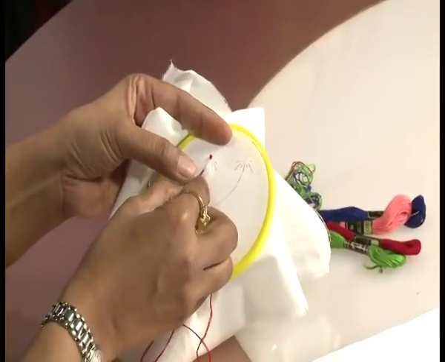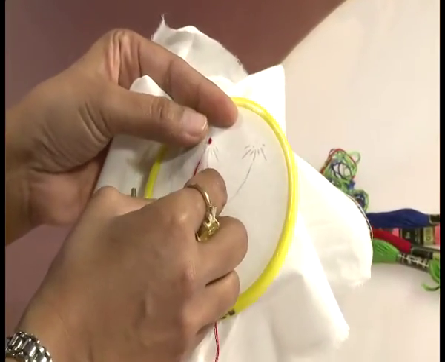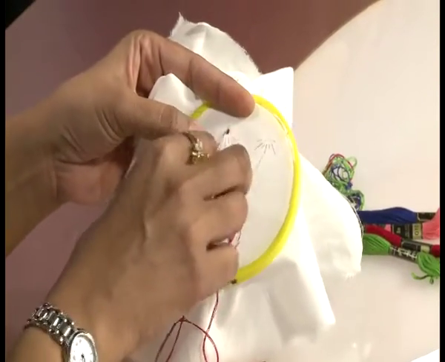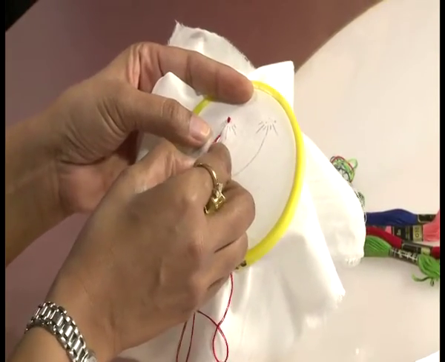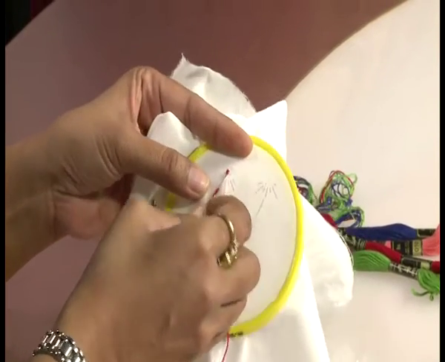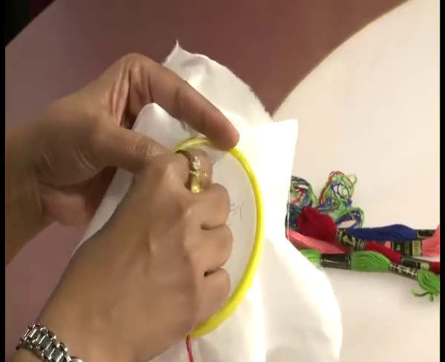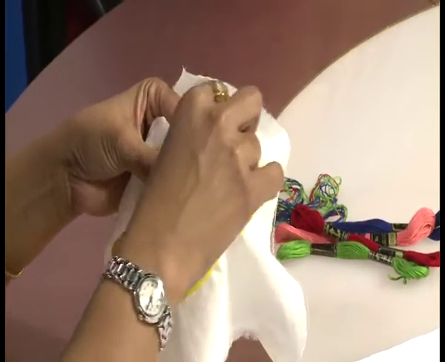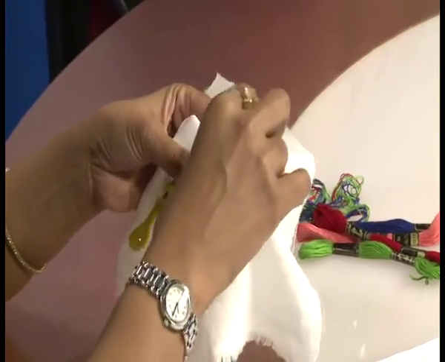bullion knot. So the stitch is similar to a French knot. The only difference is that here an elongated look is obtained, whereas in case of a French knot we have a dot. The technique is the same as we did the French knot, but here the winding of thread is more. So you can wind the thread depending upon the length you want.